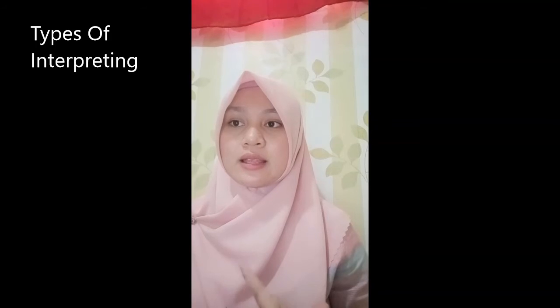And the last, where geographical boundaries are sharp, there may have been little understanding of the language of others who live even a little distance away. Okay, and the last, types of interpreting. Here, there are two types of interpreting. For the first, conference interpreting, and the second one is liaison interpreting.